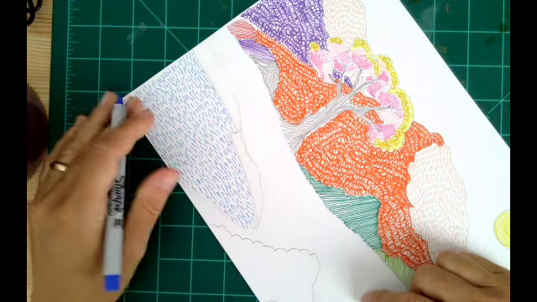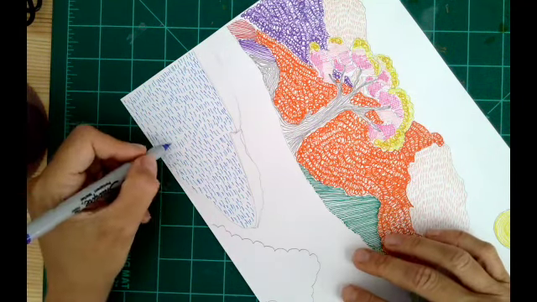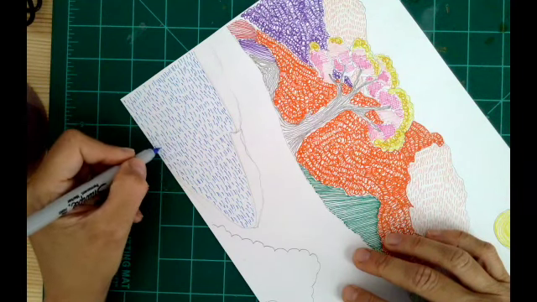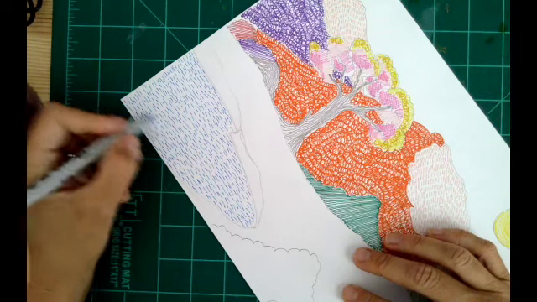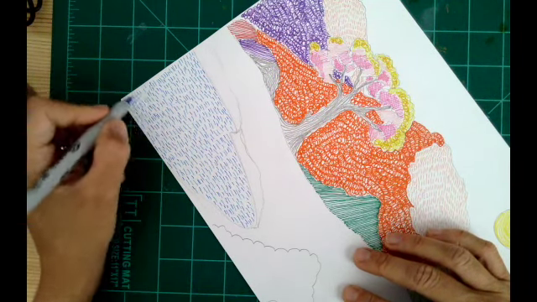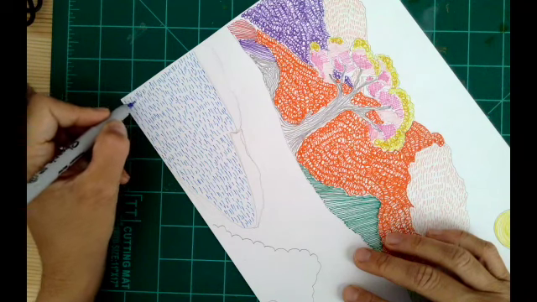Here I use a couple of blues to create this nice movement in the water, adding the darker blue here and there where I find space between the lighter blue that I set at the very beginning. My beautiful.